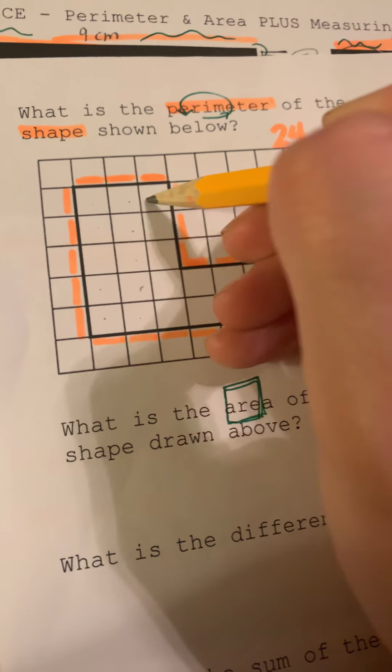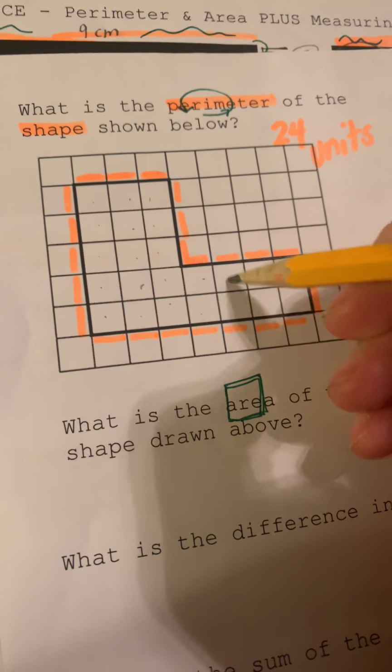1, 2, 3, 4, 5, 6, 7, 8, 9, 10, 11, 12, 13, 14, 15, 16, 17, 18, 19, 20, 21, 22, 23. So there are 23 square units inside, right?